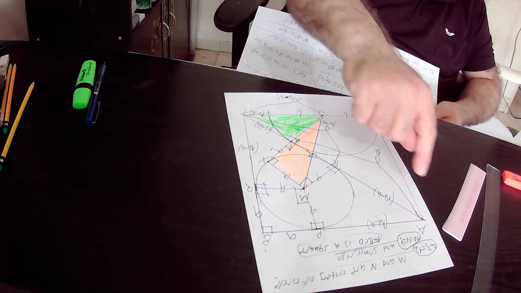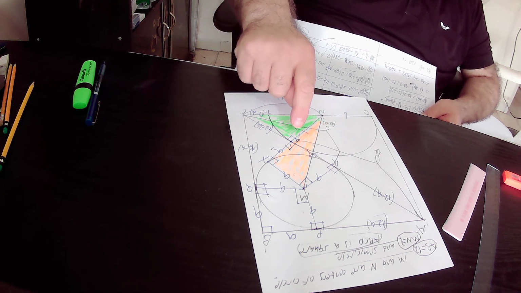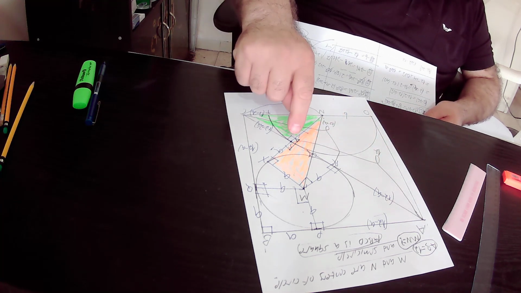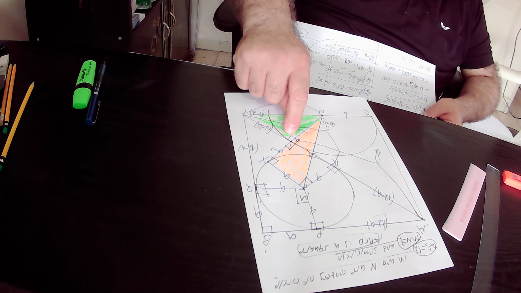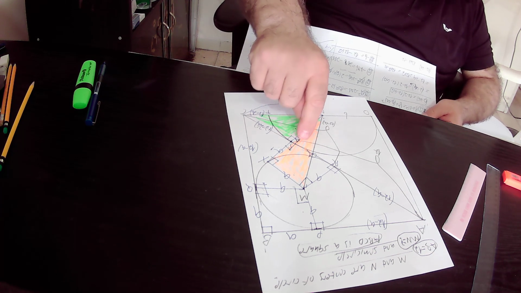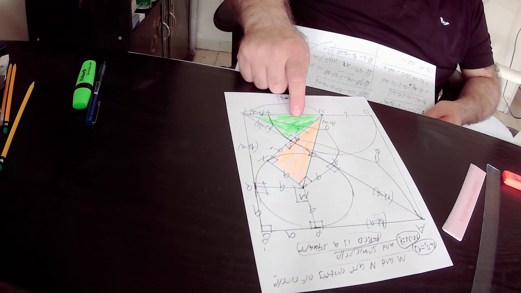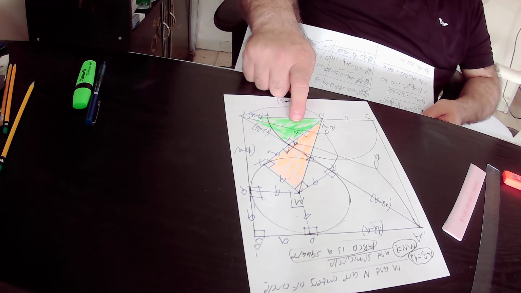In this case, the tangent AC will be perpendicular to radius SN. So AC is perpendicular to SN, that is to say this angle equals 90 degrees and this angle will also be equal to 90 degrees. So the green triangle is the right triangle.